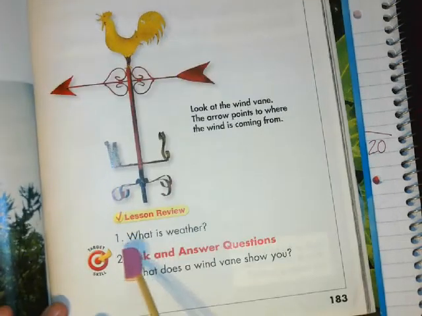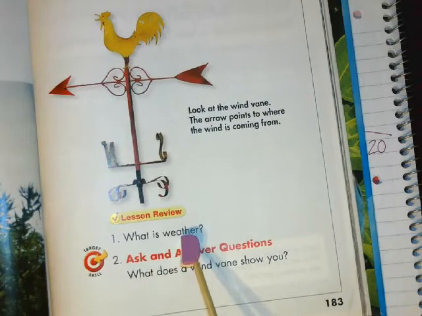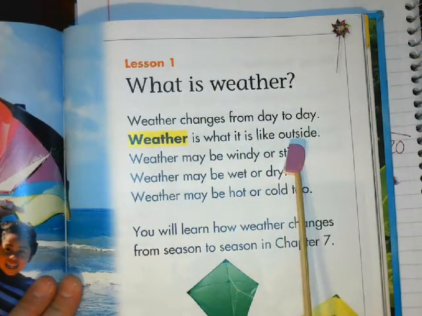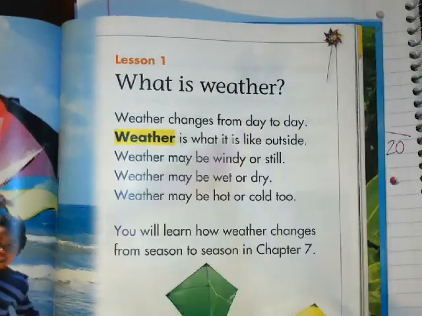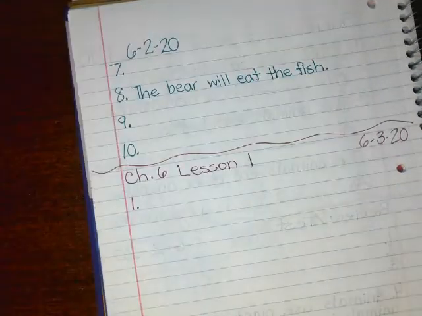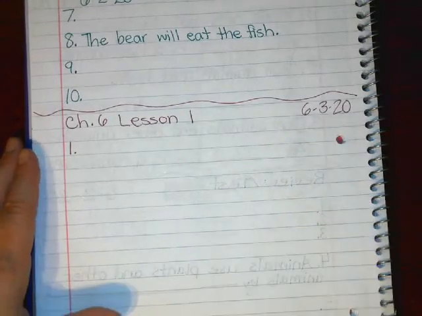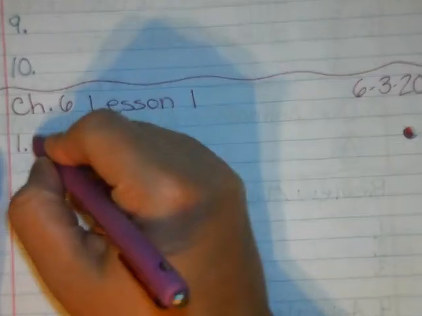Okay, number 1. What is weather? Let's go back to the beginning where it told us what weather is. Weather is what it is like outside. Okay, let's write that down. Remember to use your neat handwriting. Capital W for the beginning of the sentence.